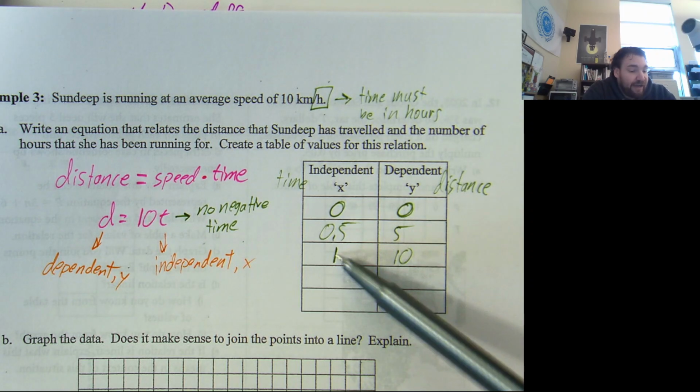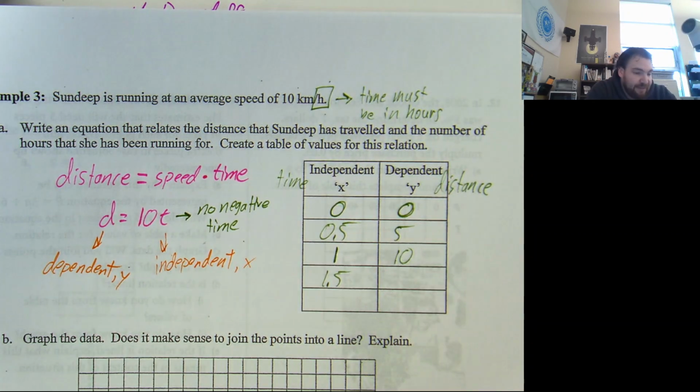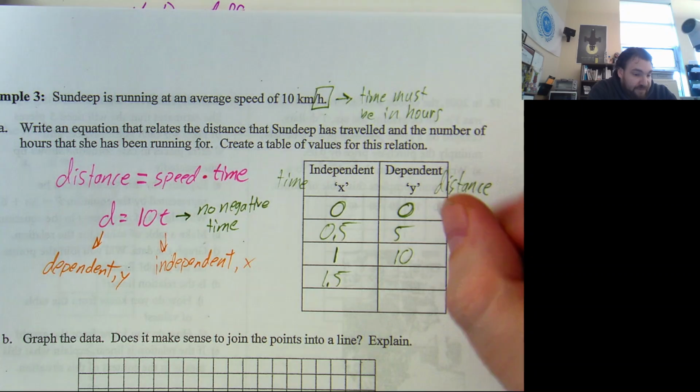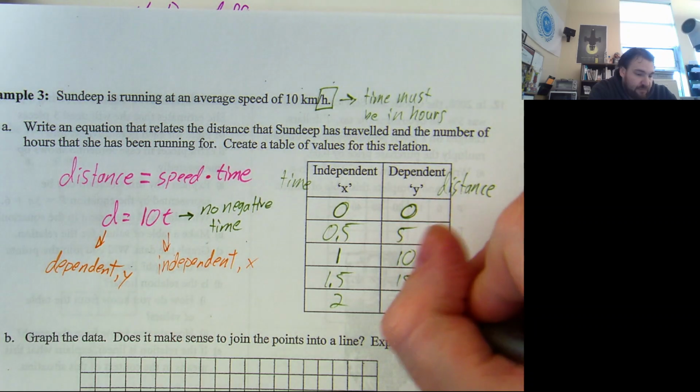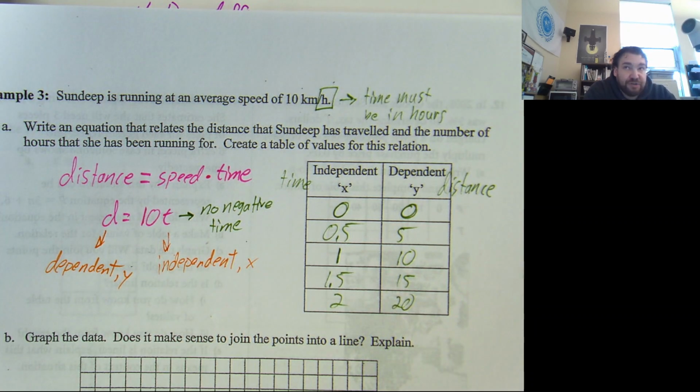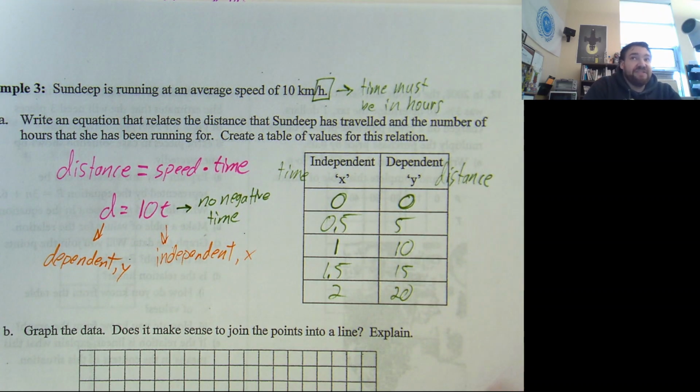So then let's keep this going. After an hour and a half, how far has she gone? Assuming she keeps the same rate? 15. After 2 hours, how far has she gone? I mean, we could have gone quarter hours in here too, but we didn't. So now this is our data.